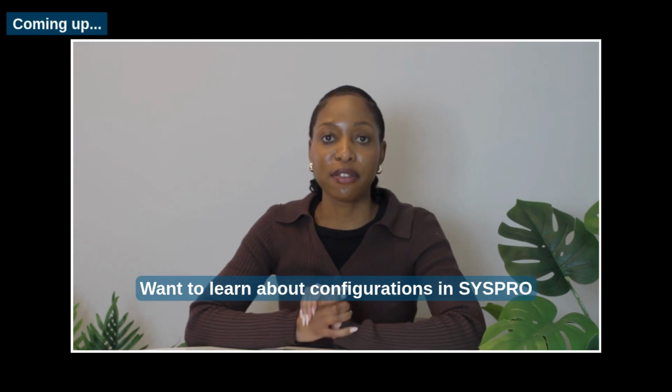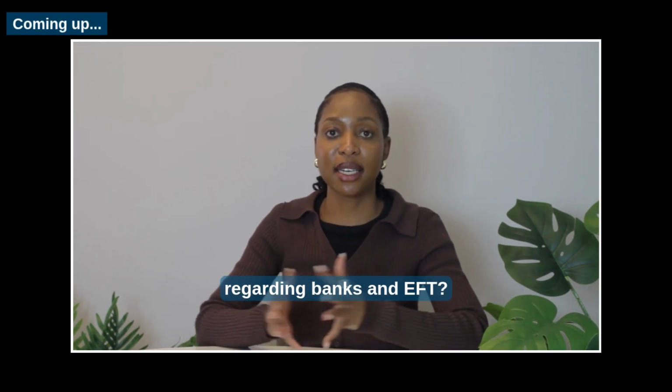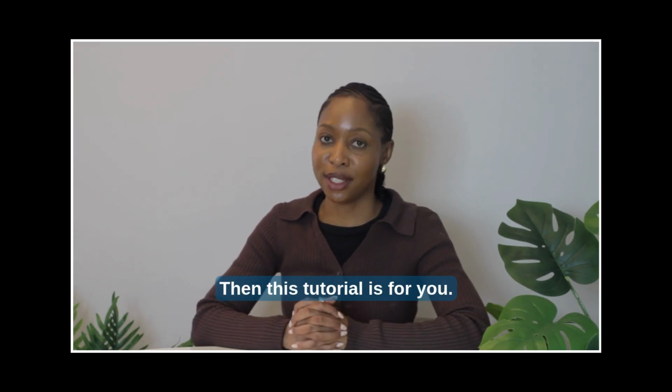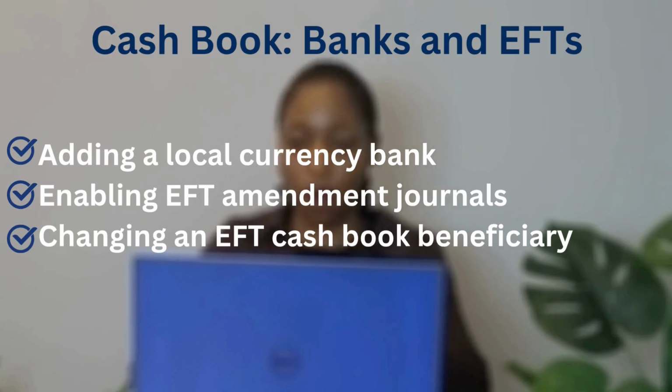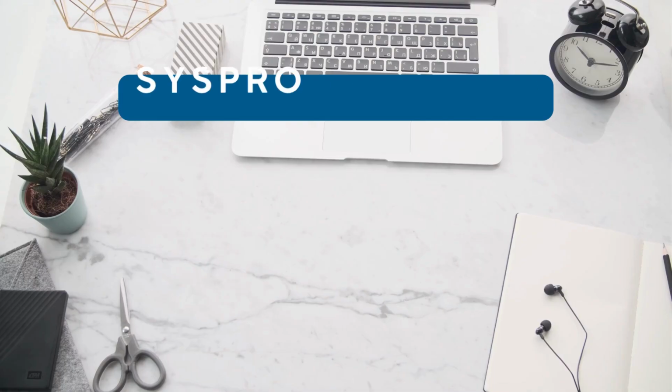Want to learn about configurations in SYSPRO regarding banks and EFT? Then this tutorial is for you. This tutorial will include the following: adding a local currency bank, enabling EFT amendment journals, and lastly, adding an EFT cash book beneficiary.